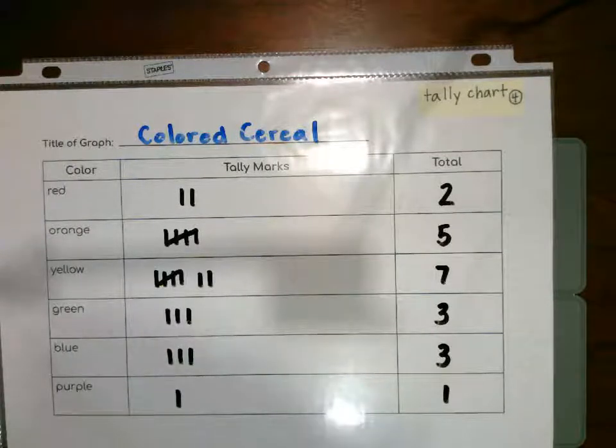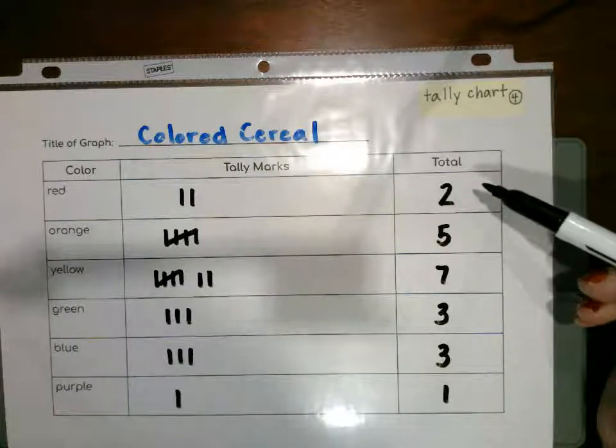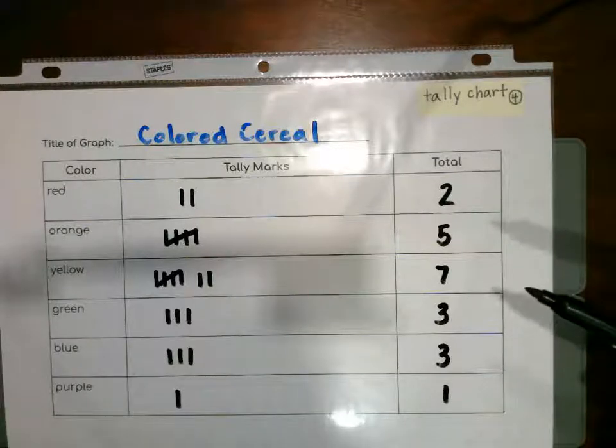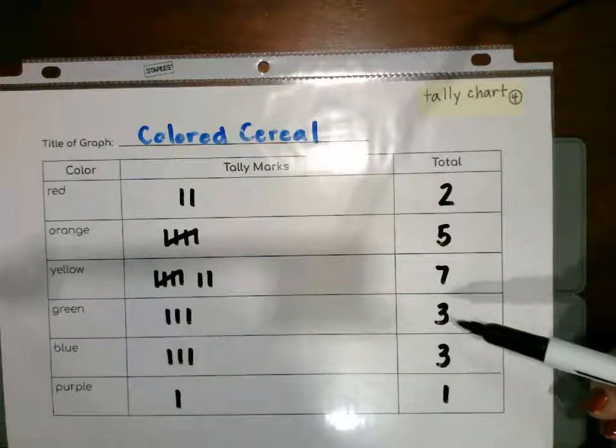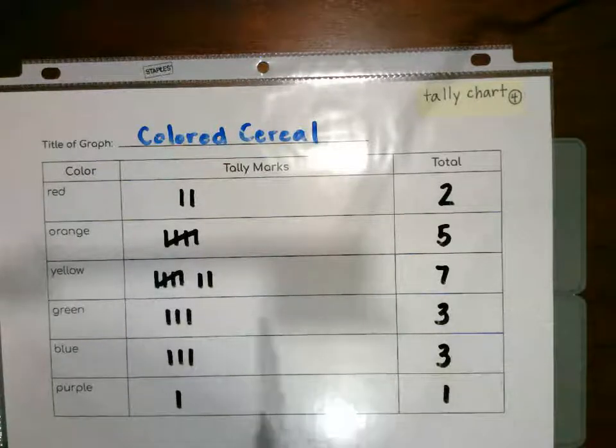And we can say things like, we have the most pieces that are orange. No, not orange, yellow. We have 7 yellow pieces. And we have the fewest red pieces because we only have 2 of those. And 2 of our pieces have the same amount, the green and the blue. And that's a comparison. Some of those are comparisons.